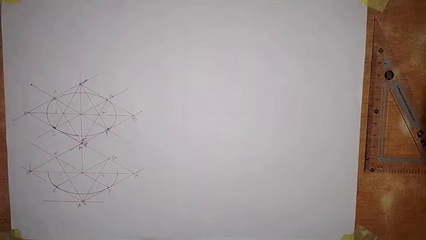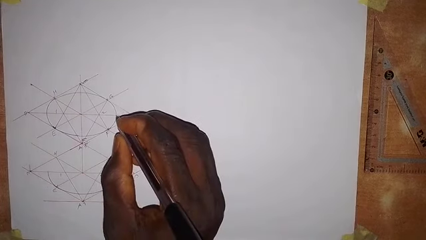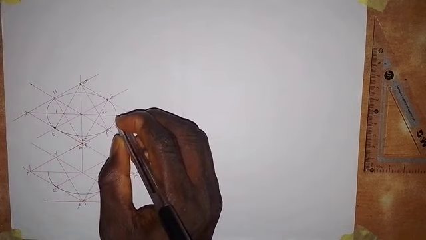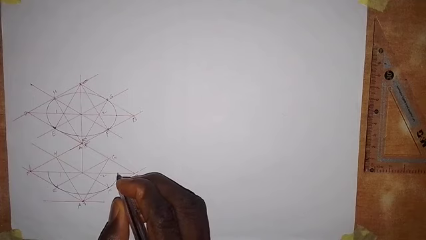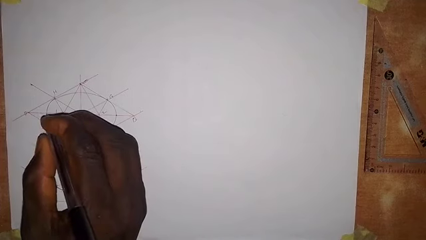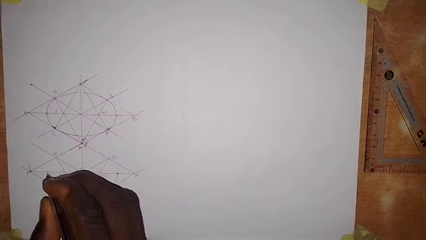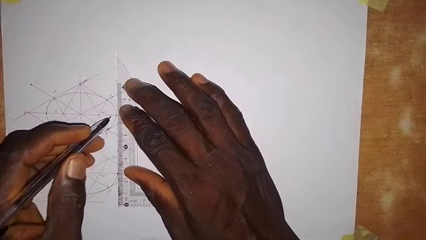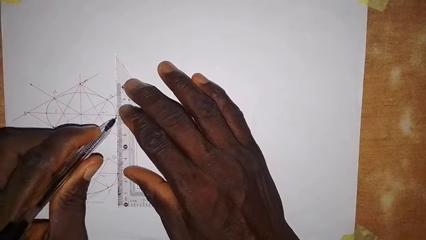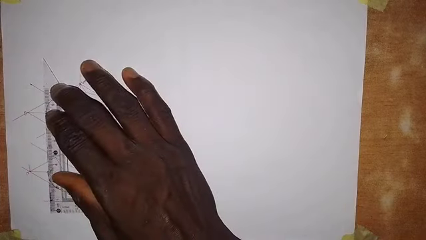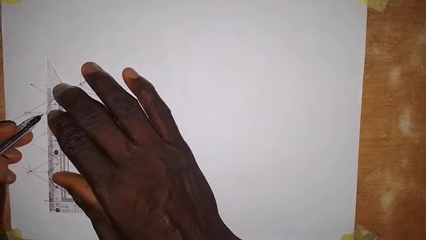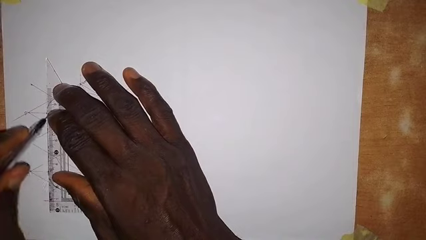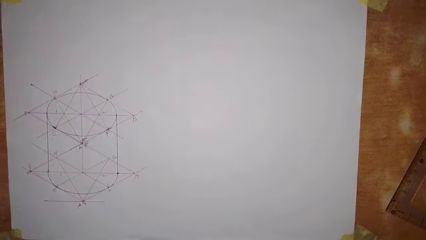So the next thing that I'm going to do is that this point here on the long line and this point on the long line here, we are going to join them together. So the same thing here, this point on the long line and this point on the long line. So we join them together with a straight line. So let's join this together. So here we join this together like this. Okay, and then we join this together like this. So here we have an isometric cylinder on the top face of an object.